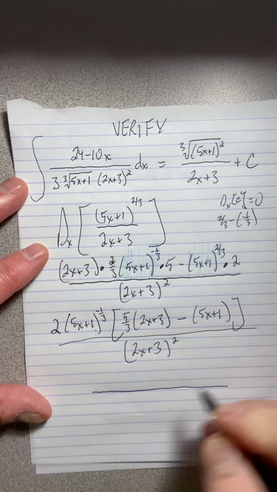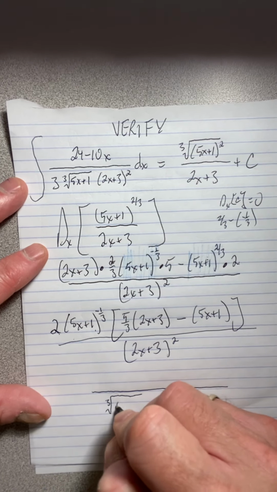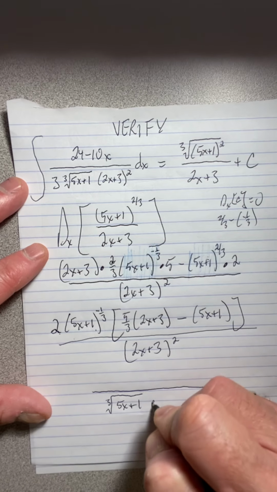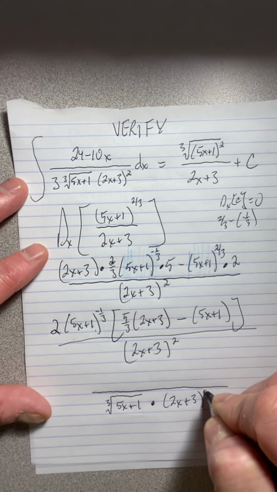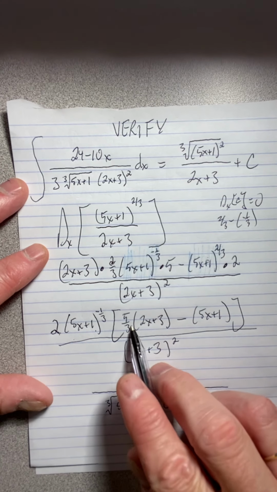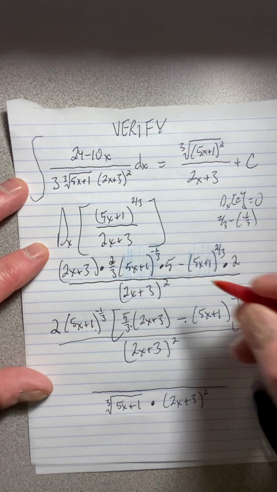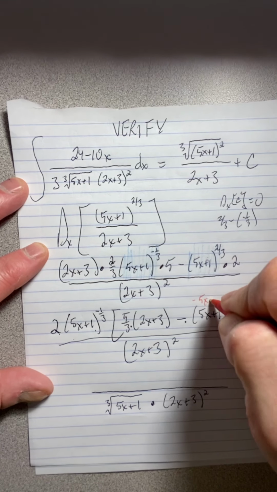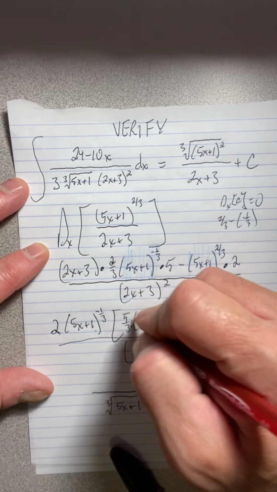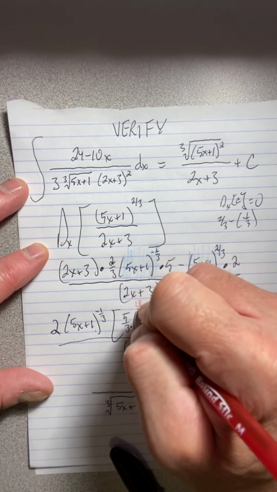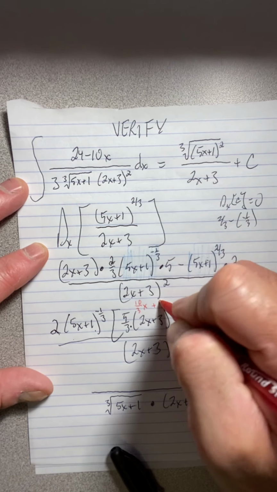So my next step, I'm going to realize that I have the cube root of 5x plus 1 times the quantity 2x plus 3 being squared. And then in here, I can distribute the negative. If I distribute that negative over there, I have a negative 5x minus 1. I can distribute the 5/3. If I distribute the 5/3, I have 10/3 x plus, well, the 3's cancel, and I just have 5.